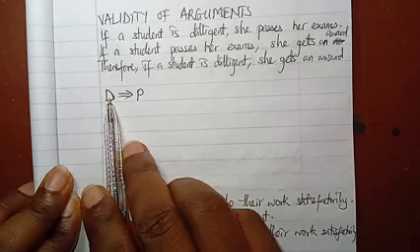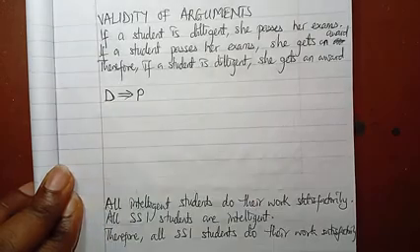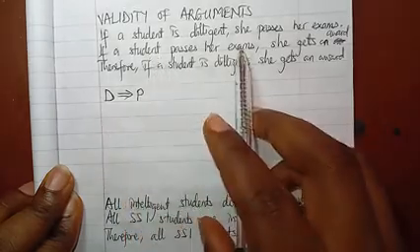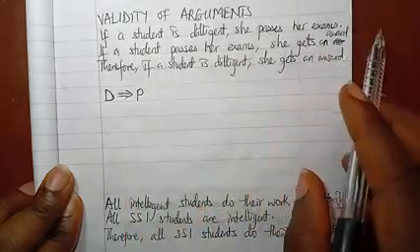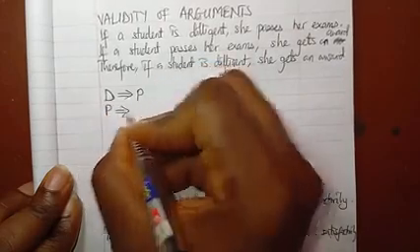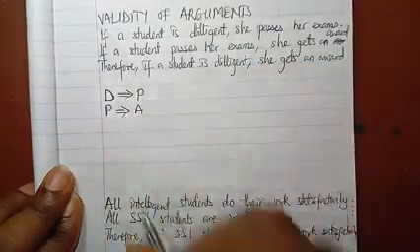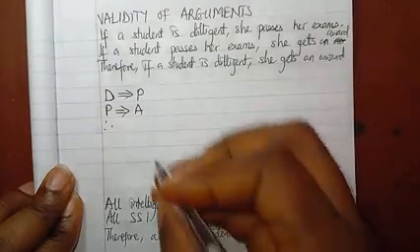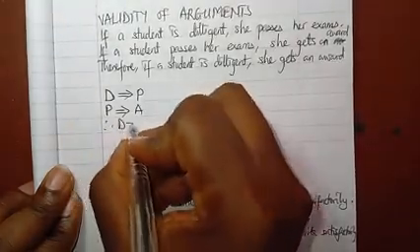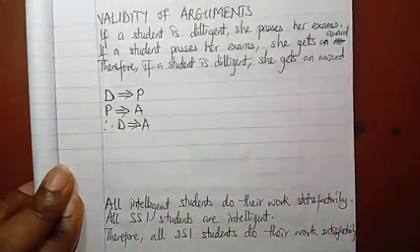If a student is diligent, then she passes her exam. And then the second statement says, if the student passes her exam, she gets an award. If you pass an exam, it means that you will get an award. Then the conclusion says, therefore, if a student is diligent, it implies that she gets an award.